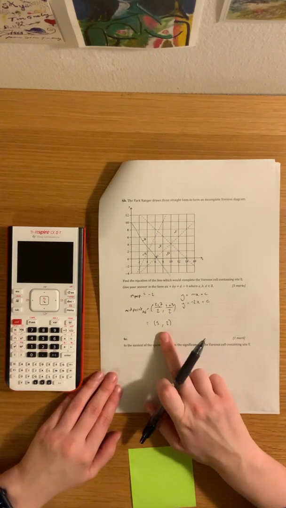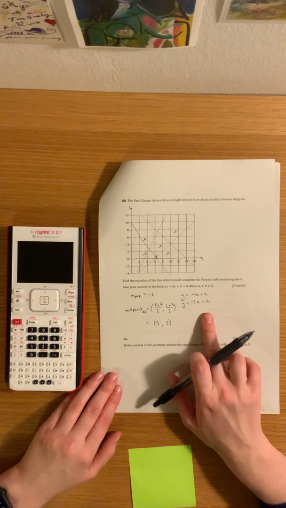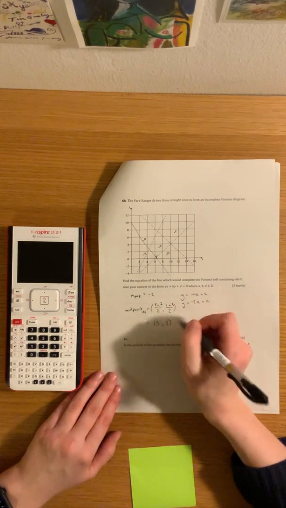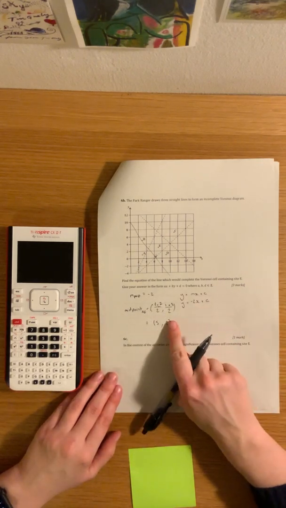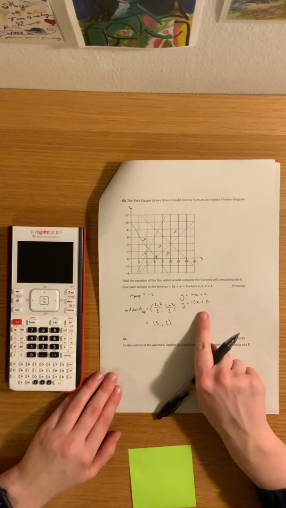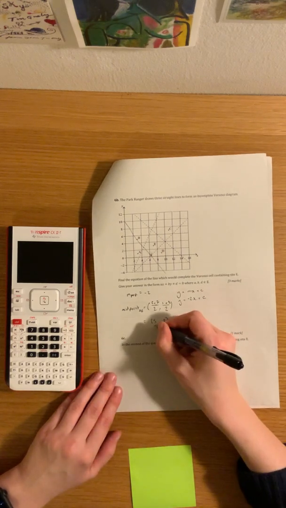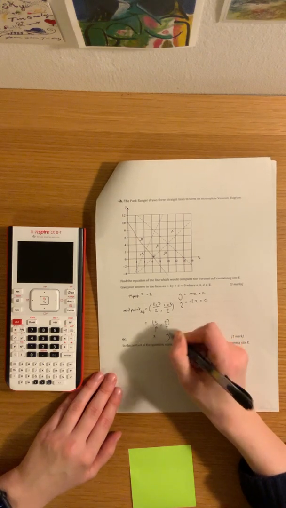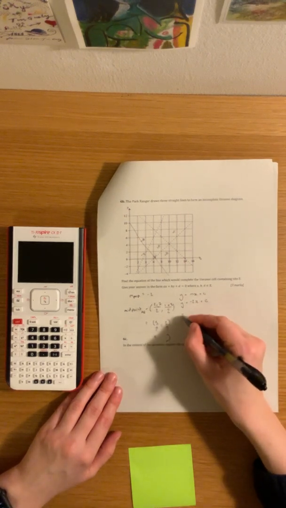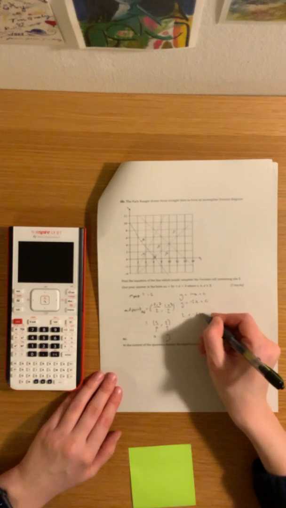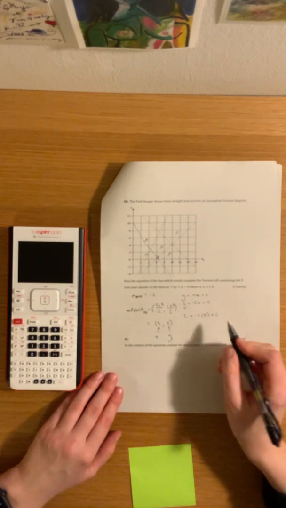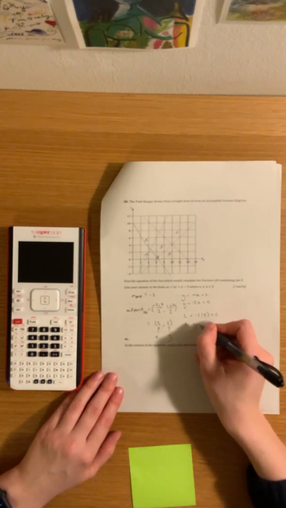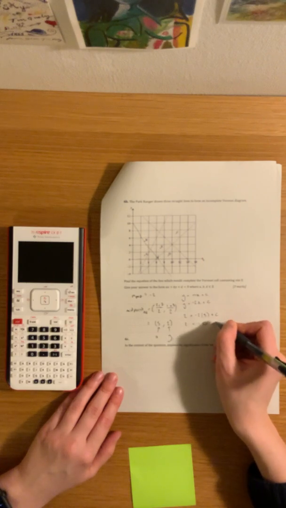So this is the coordinate that I know definitely lies on this line. And so what I can do is substitute this coordinate into this equation to find my c. So the 5 is my x coordinate, the 2 is my y coordinate. So I have 2 = -2 times 5 plus c. So 2 = -10 + c.